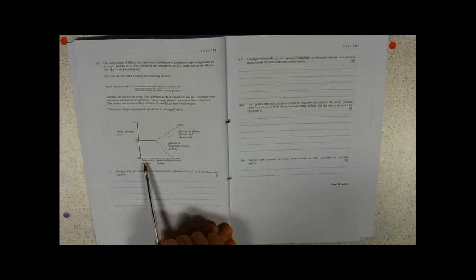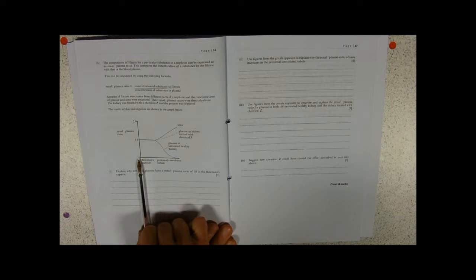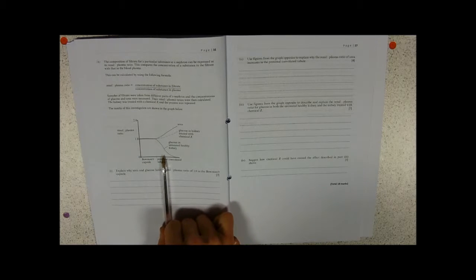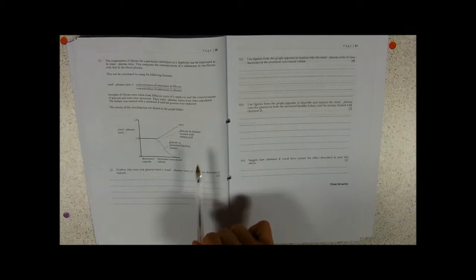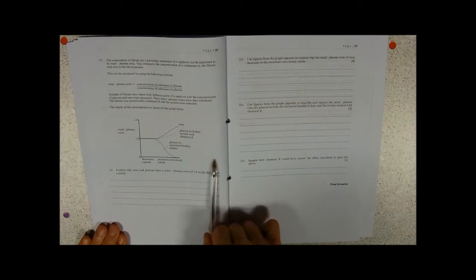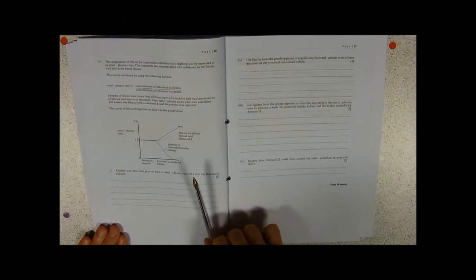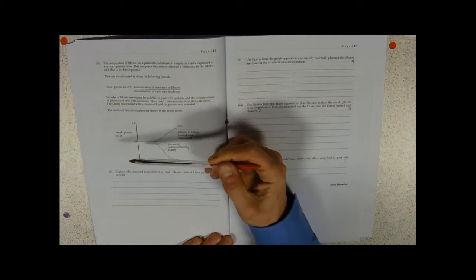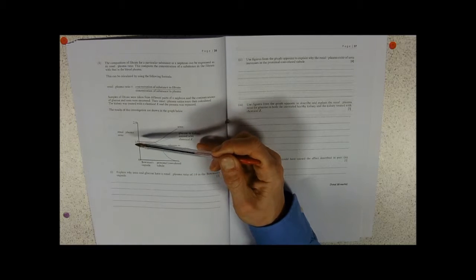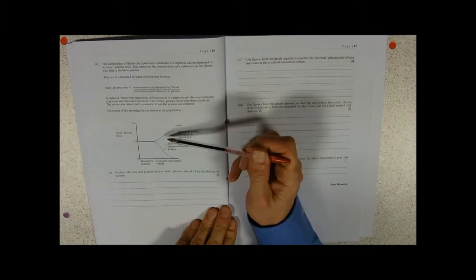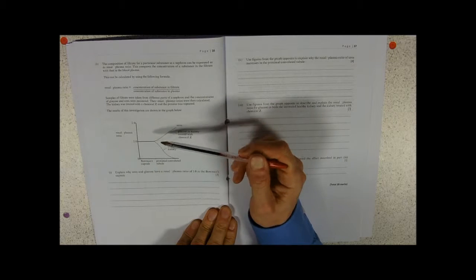And along the bottom we've got Bowman's capsule, then proximal convoluted tubule, and you can imagine the other, loop of Henle and so on in that direction. And this is our ratio. So you can just look at this as more or less really with this ratio.